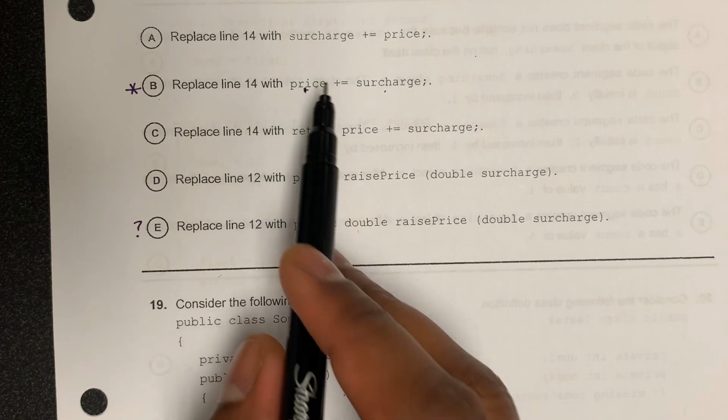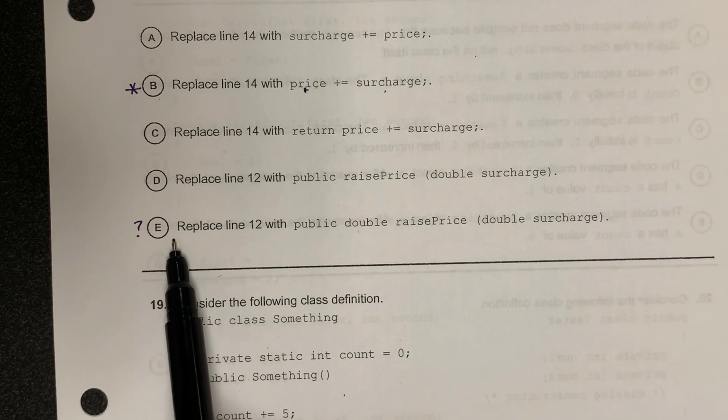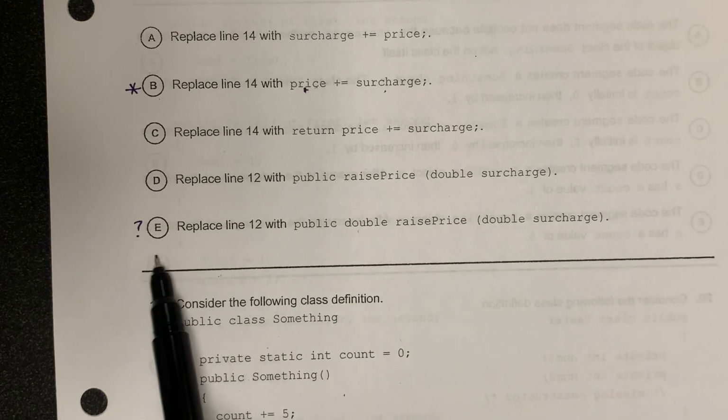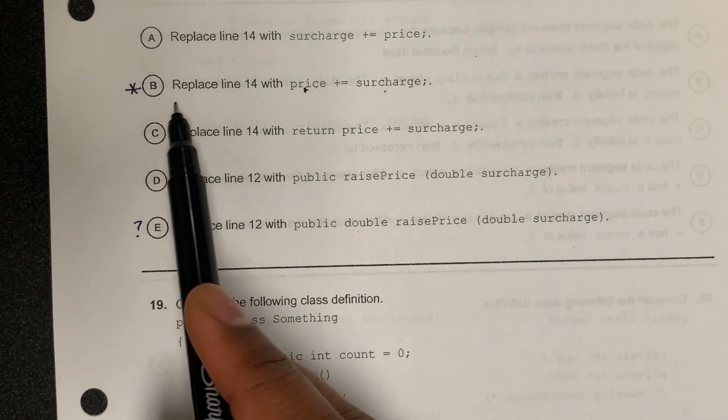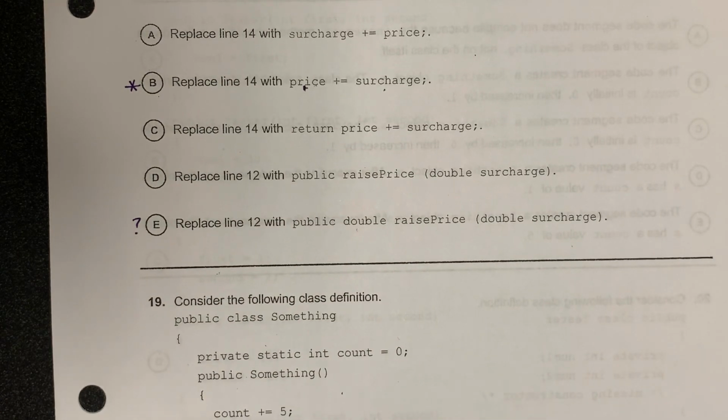So you would use line 14 because it's a void method and you want to change the value without actually having to return the value. But again, you could construct some code where E would work out just fine, but generally we would go for option B by leaving this as a void method.